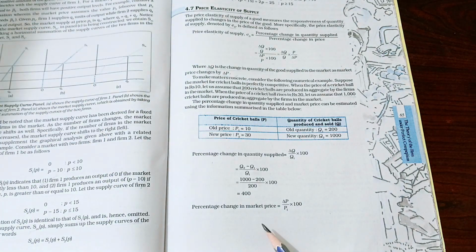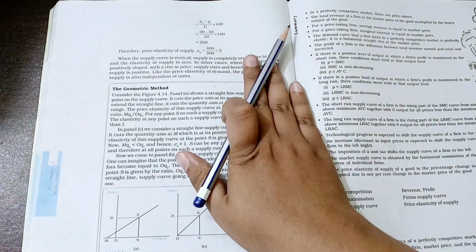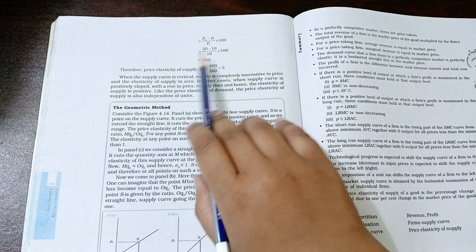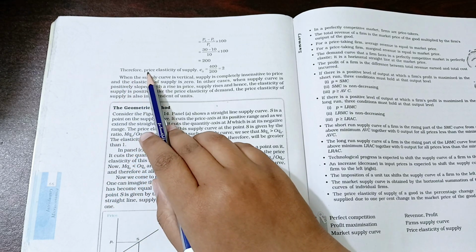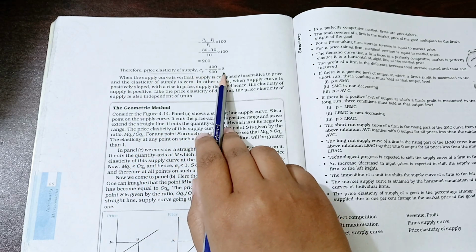Percentage change in market price equals del P by P1 into 100, equals P2 minus P1 by P1 into 100, equals 30 minus 10 by 10 into 100, equals 200. Therefore, price elasticity of supply ES equals 400 by 200, equals 2.